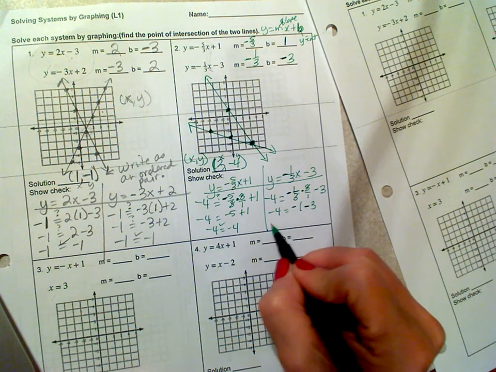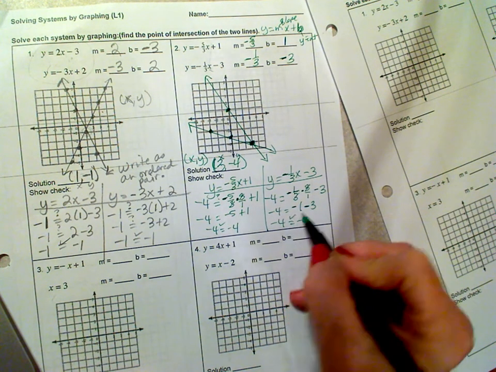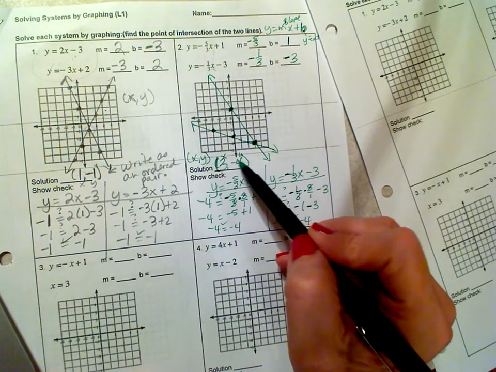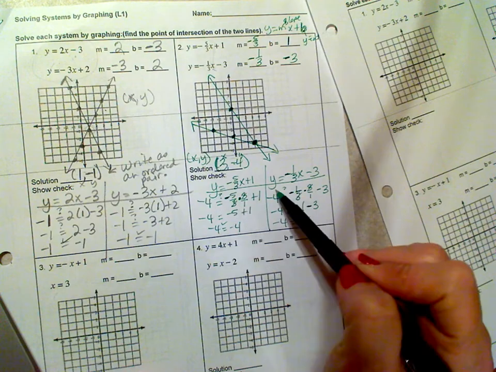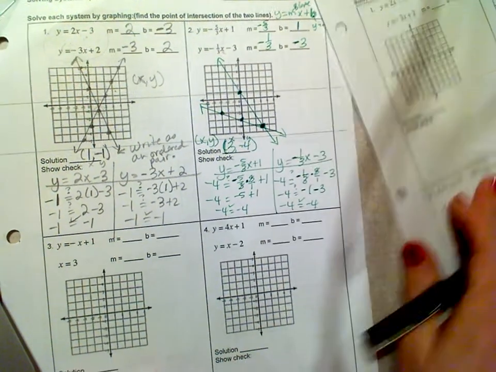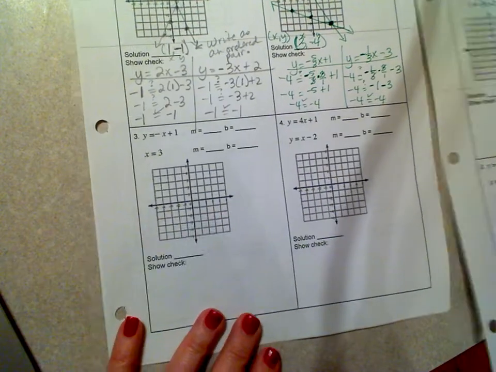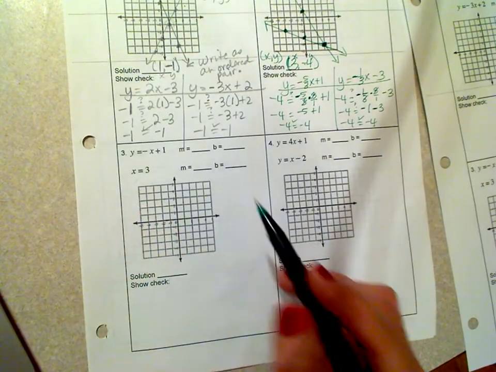Remember, when you have both negatives here, you're going further negative, so that does work. So your checking is you are testing the solution into both problems to see if it works. Okay, so now some of the classes already did that problem, but I know none of the classes got to a problem like this.